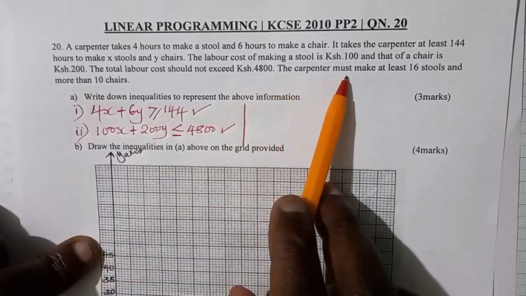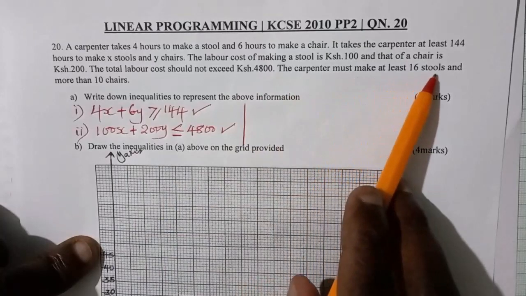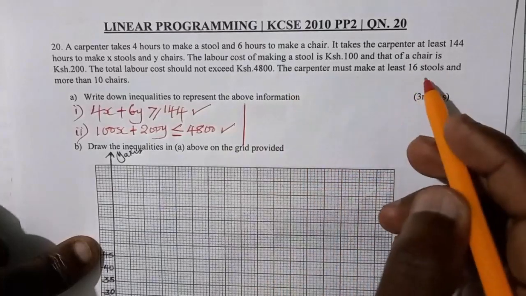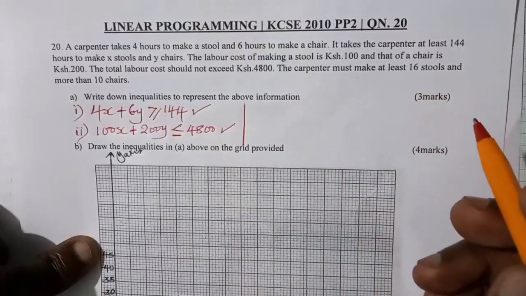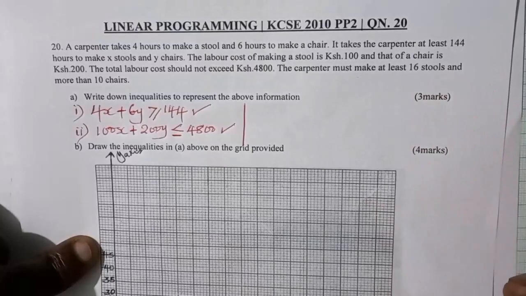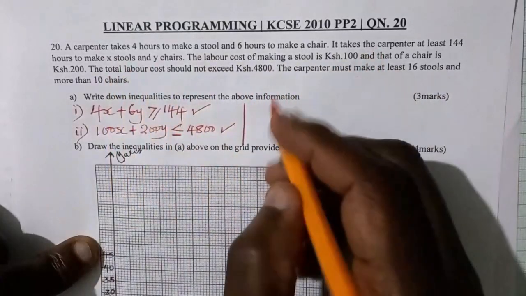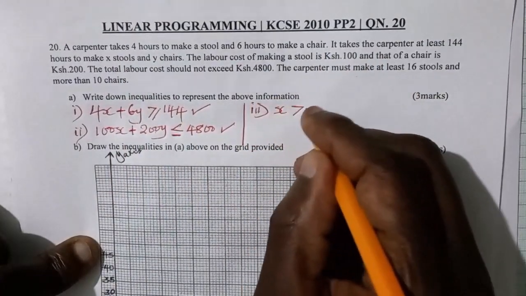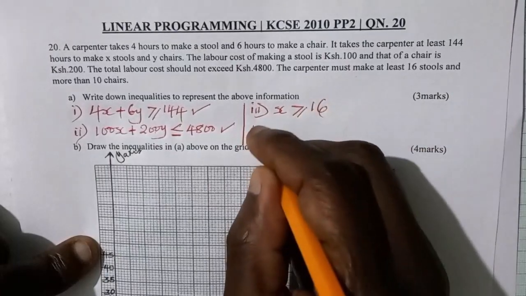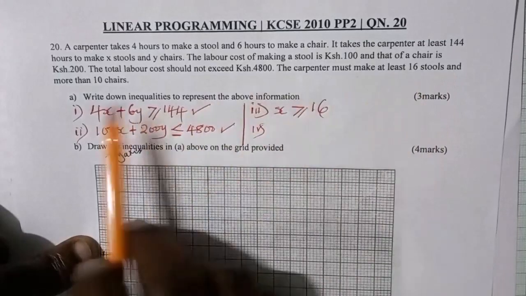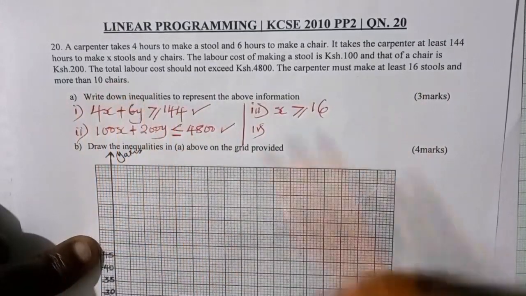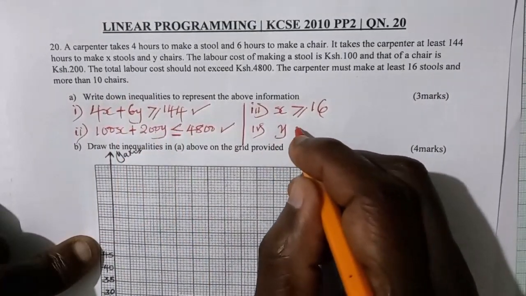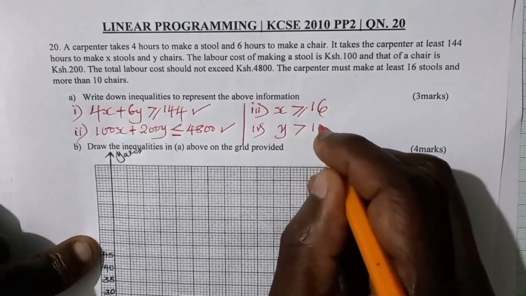The carpenter must make at least 16 stools. At least 16 stools means that it should be 16 stools or more. So the stools are X, so that means at least 16 means X should be greater than or equal to 16. Then, and more than 10 chairs. More than means greater than. The chairs are Y, so the chairs must be more than 10, meaning Y is greater than 10.